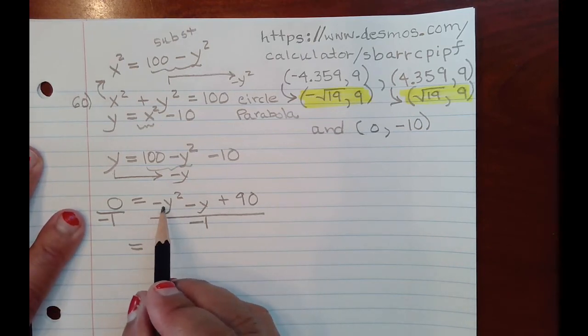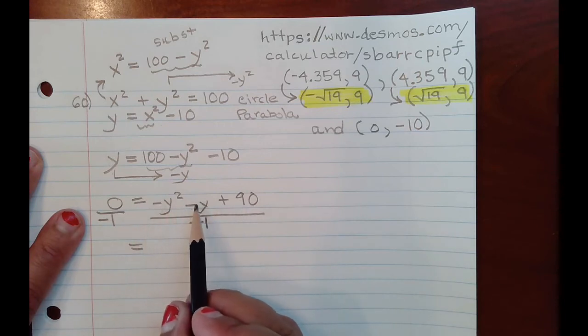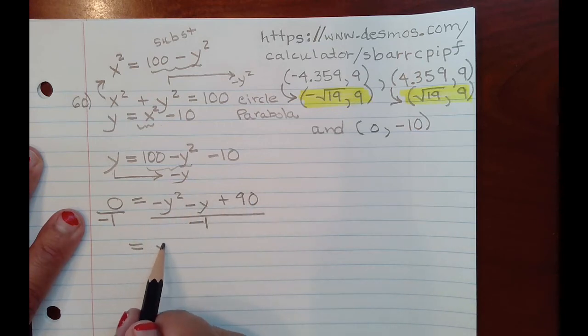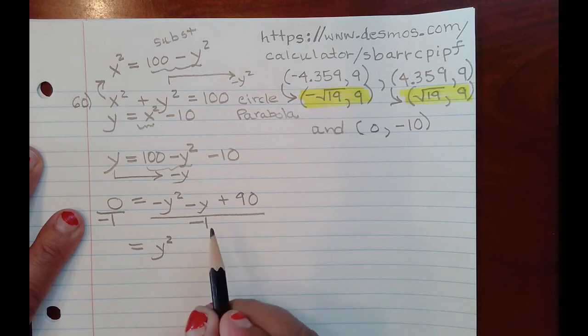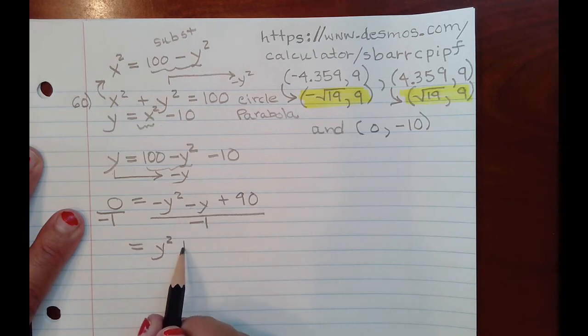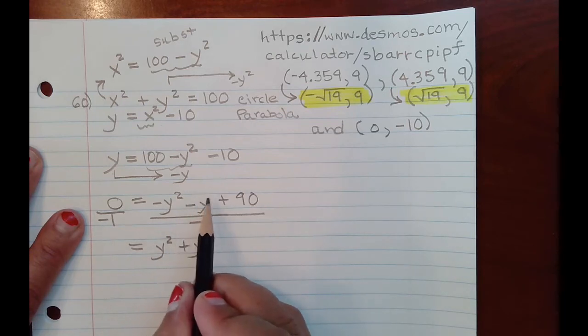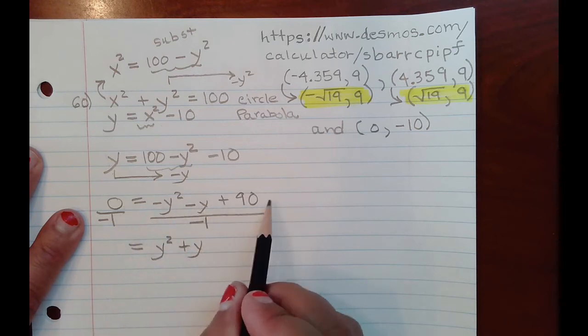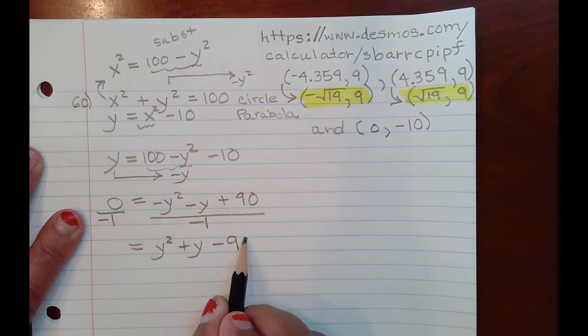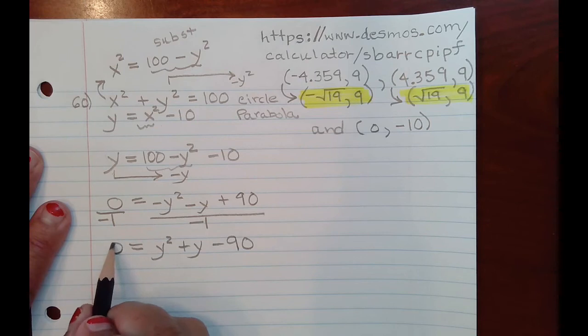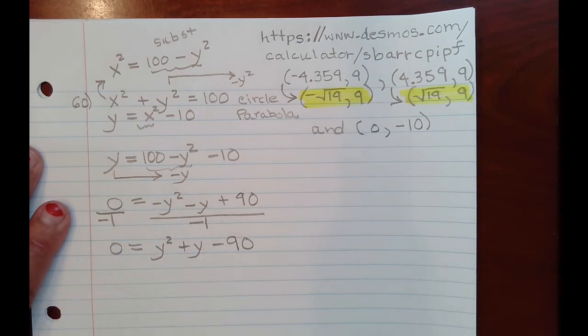Okay, so everything divided by -1 is just going to switch each of these signs. So this will become positive y squared. Negative y divided by -1 is positive y. It just switches the signs of everything. And this will be -90. 0 divided by any number is 0.